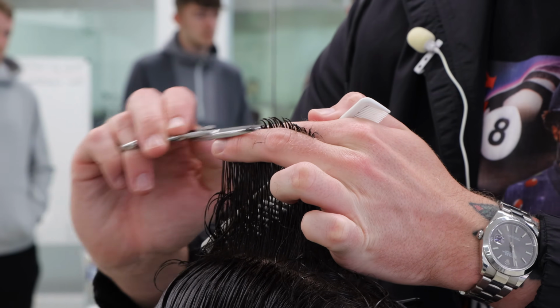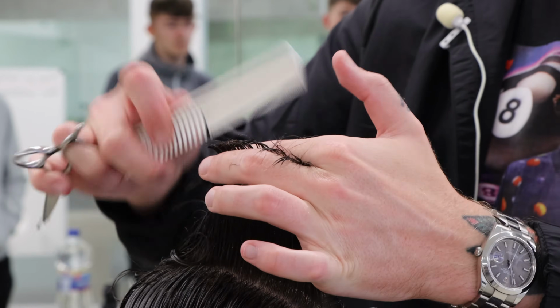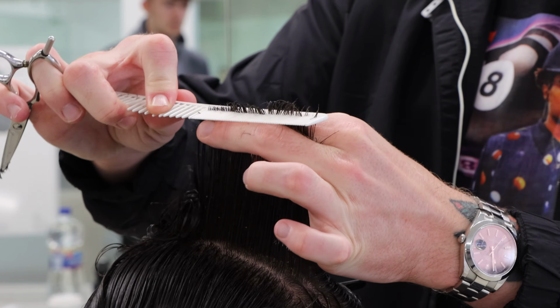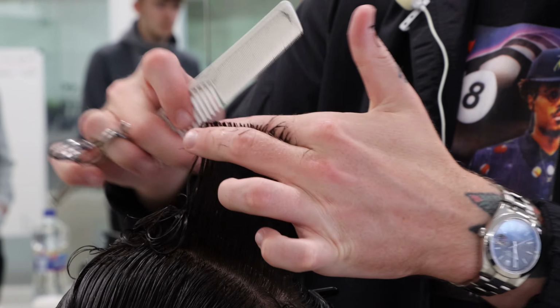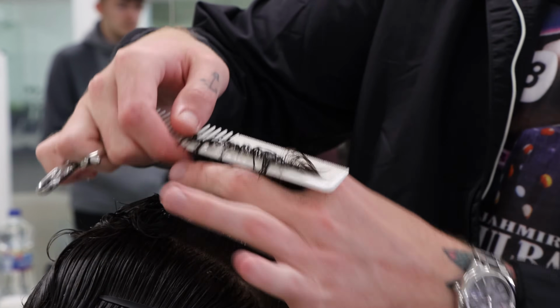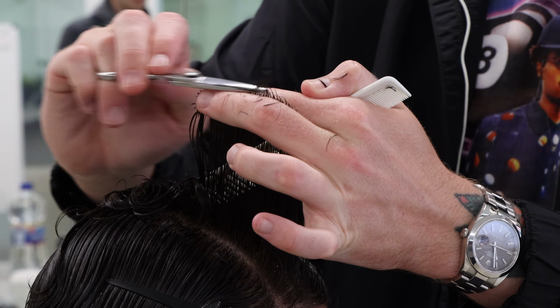That's it. All right, so anything that's sticking out above the square line, as in anything that's not square, it's just becoming square. Notice that I'm not looking to take masses of length at all. Very simply just creating shape. Okay.